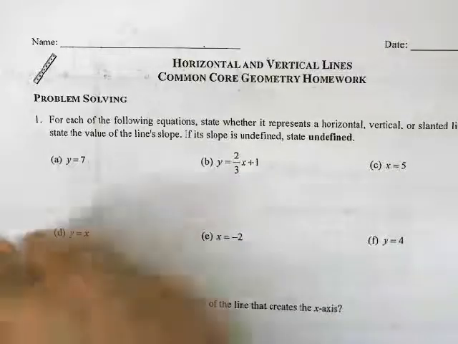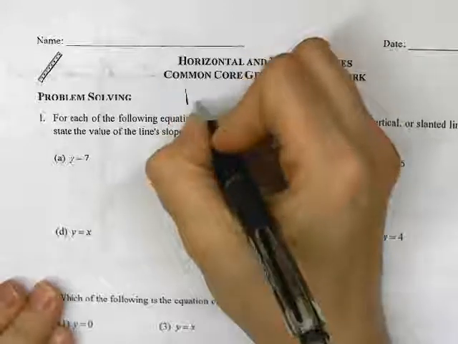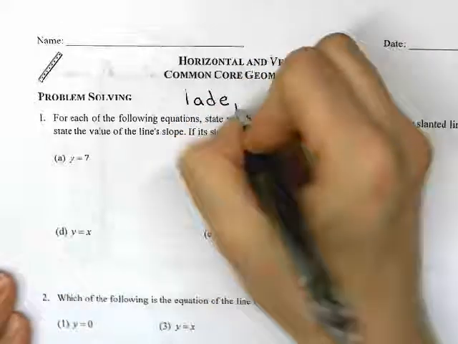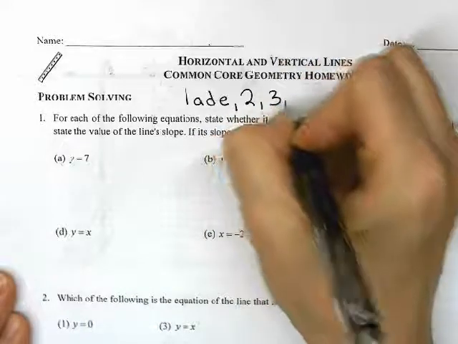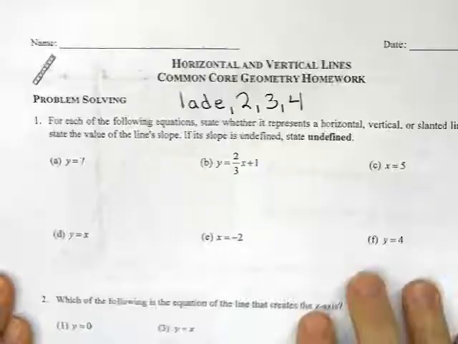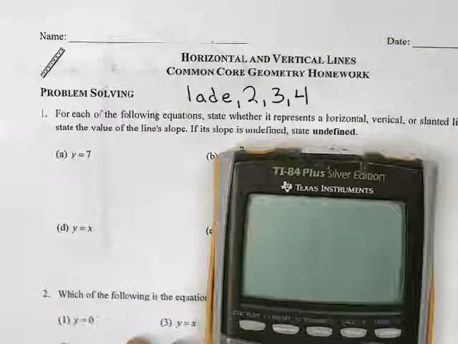Okay guys, so I'm going to help you with your homework. We're doing the horizontal and vertical lines. I assigned you 1, A through D, question 2, 3, and question 4. As far as 1 goes, I'm just going to give you some minor help. I'm going to use my graphing calculator.